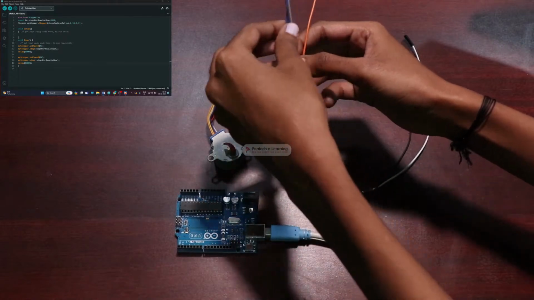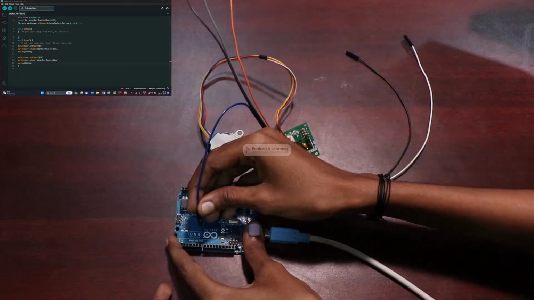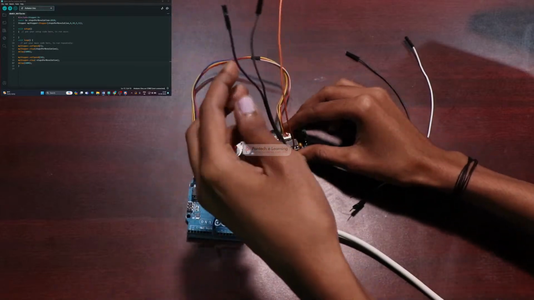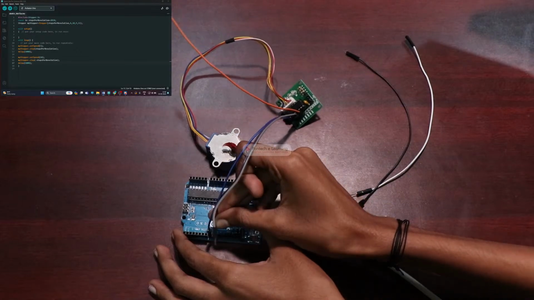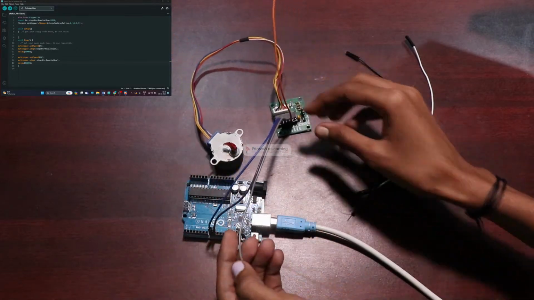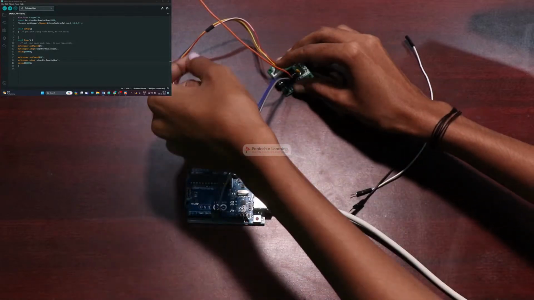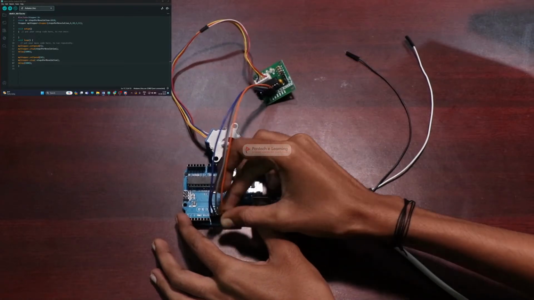First, input 1 has to be connected with pin number 8, input 2 has to be connected with 9, input 3 with 10, and input 4 with 11.